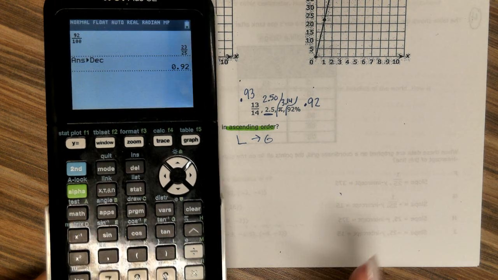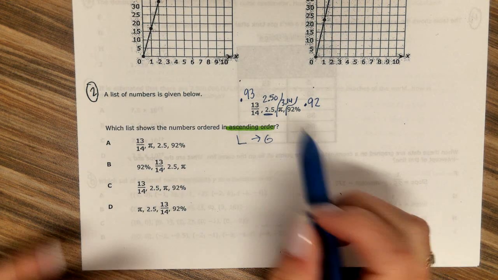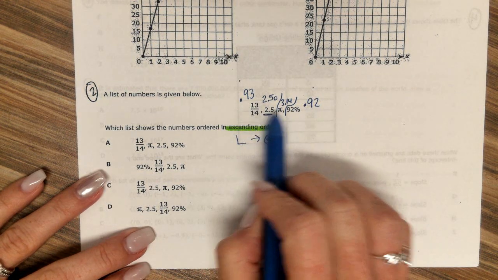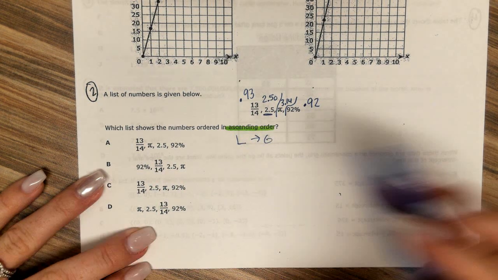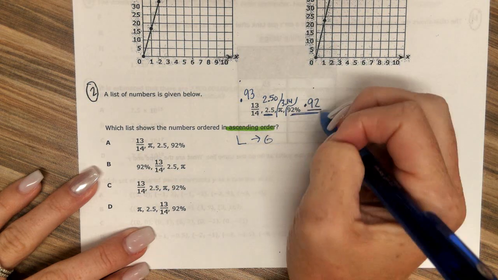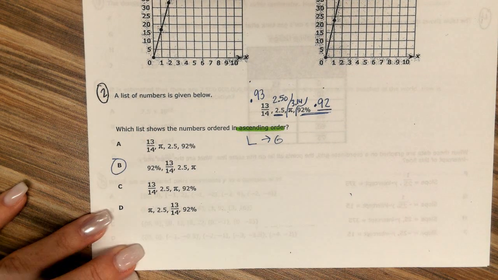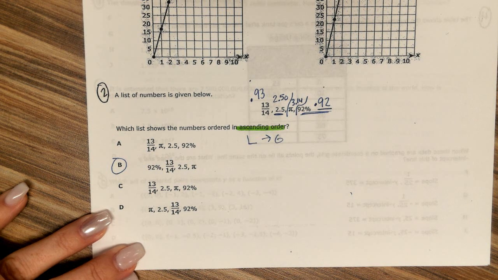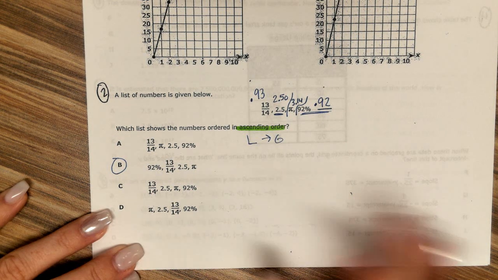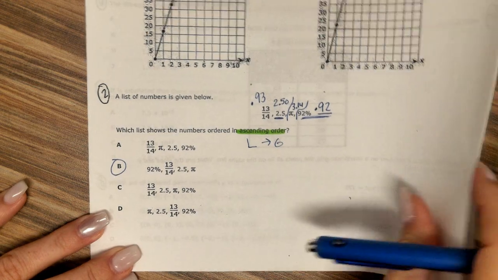If I put these from least to greatest, which one of these is worth the lowest amount? 92 cents. So this one needs to go first. It is the only one listed first right here. Okay, turn the page.